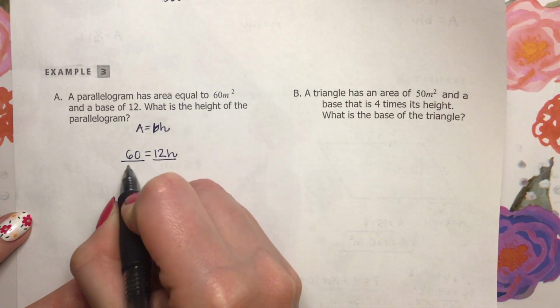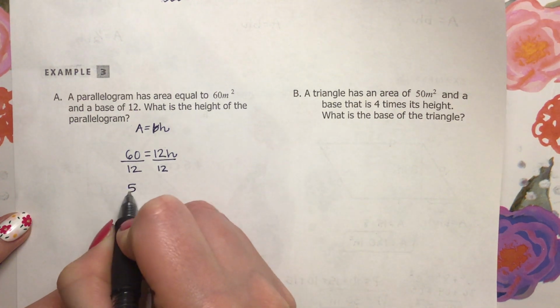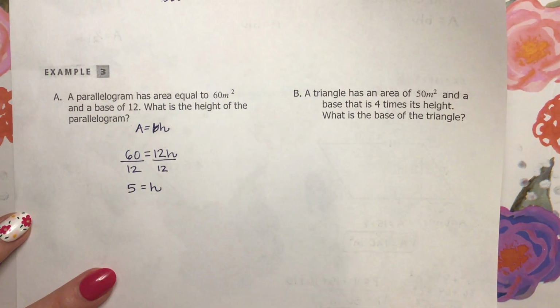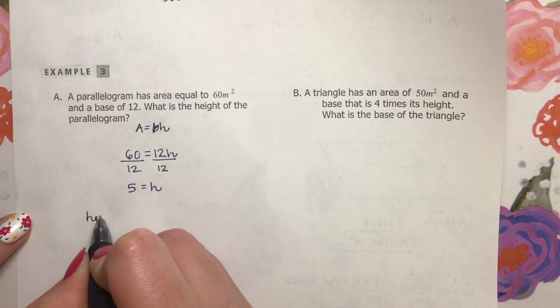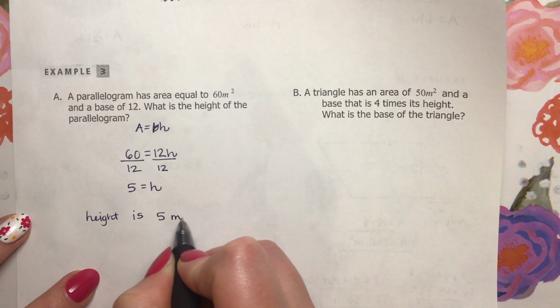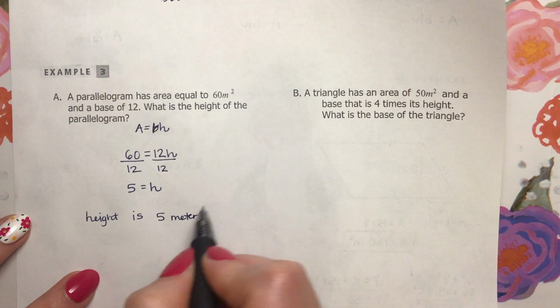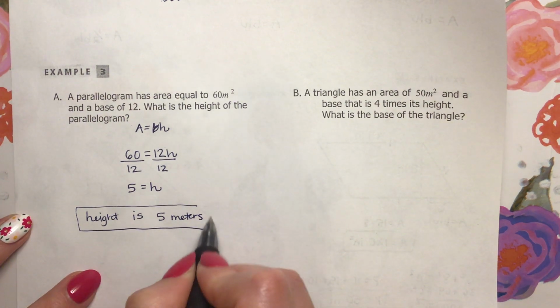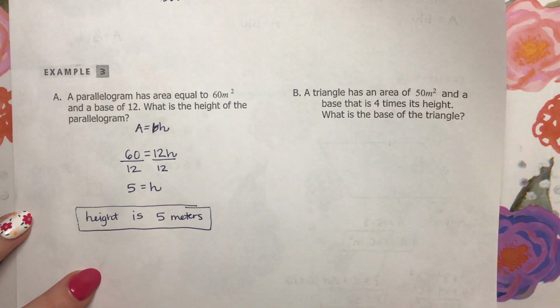So let's divide by 12 on both sides. And that's going to get me 5 is equal to h. I'm going to go ahead and put the units on here. So I'm going to say height is 5 meters. Just so it can be very specific for your notes.